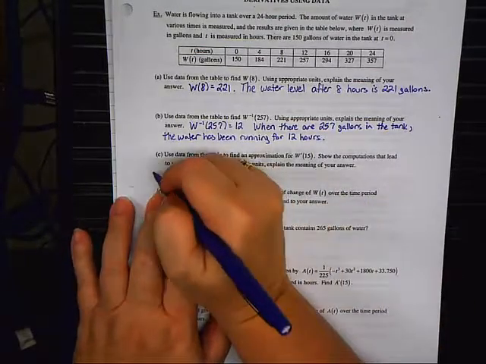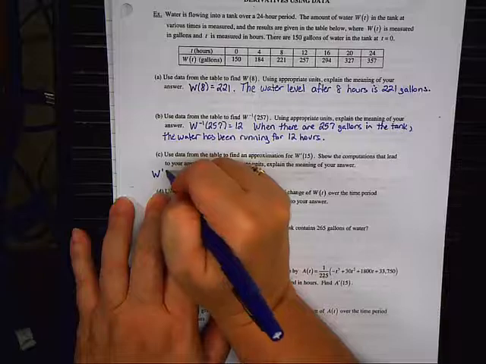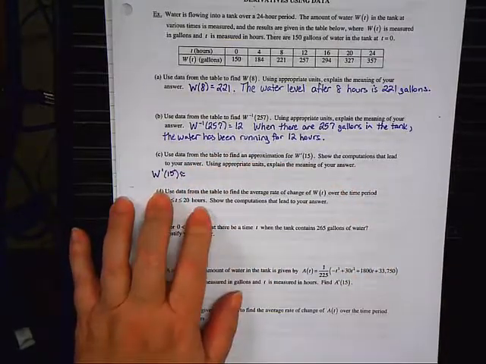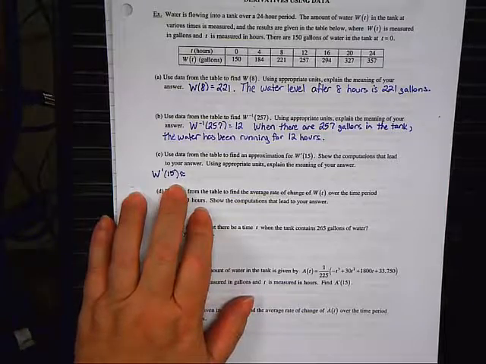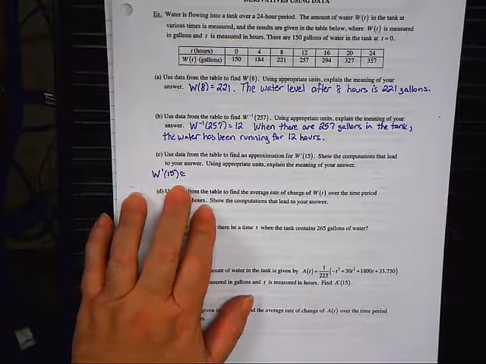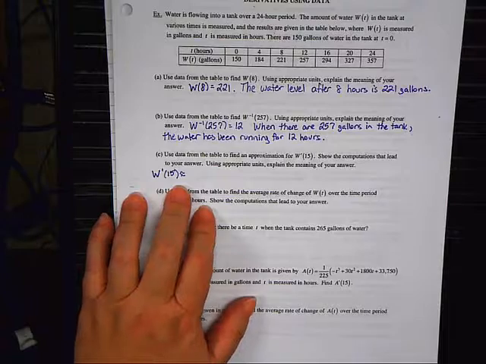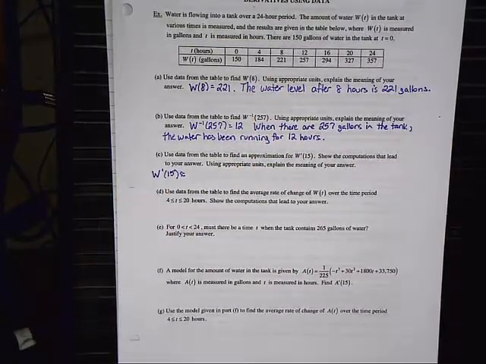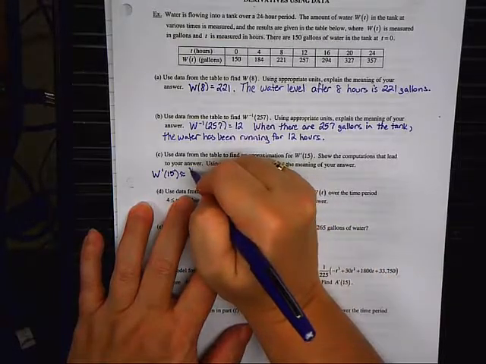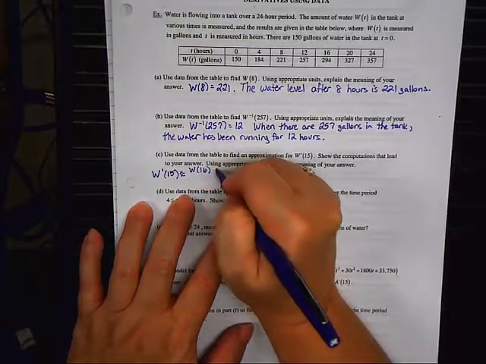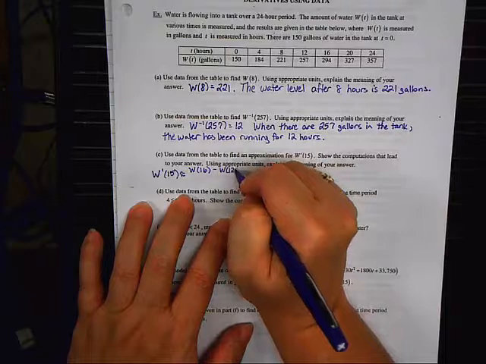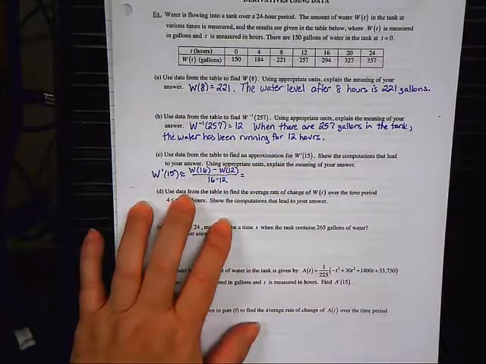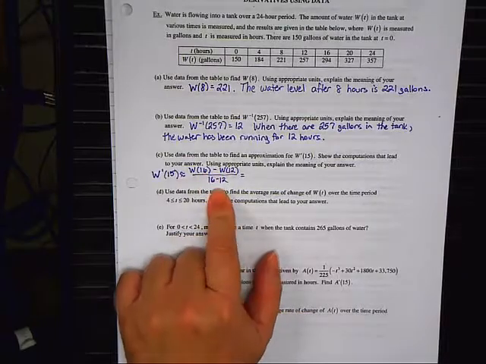Now, here's where the notation comes in. W prime of 15 is approximately equal to, so we're going to do squiggly equal signs. What numbers should we use to get the best estimate off the table? 12 and 16, exactly. So it's W of 16 minus W of 12 over 16 minus 12 equals. Now we can say equal to because that's what we're turning this into.